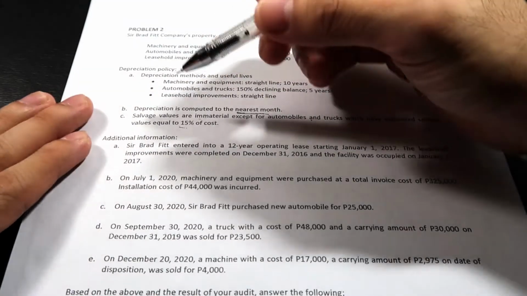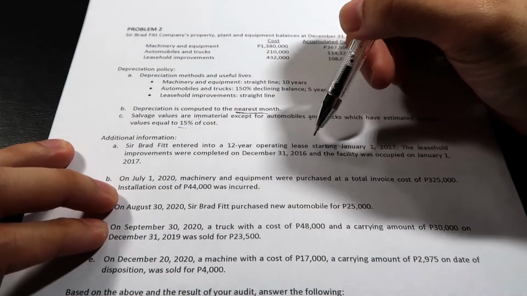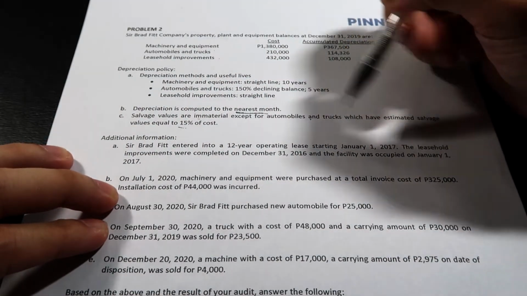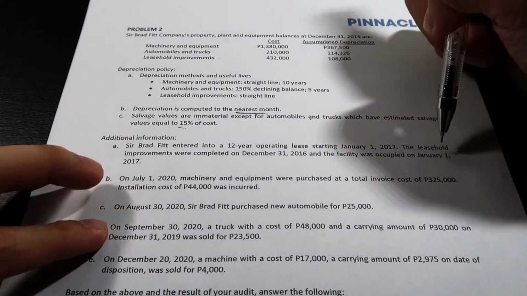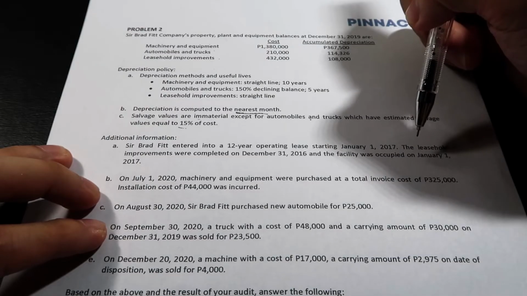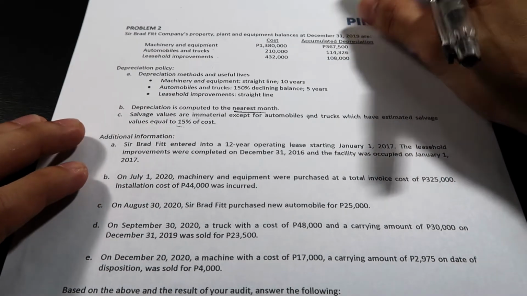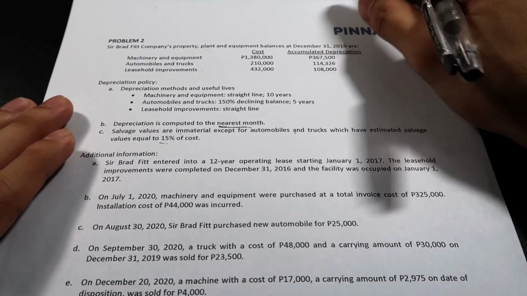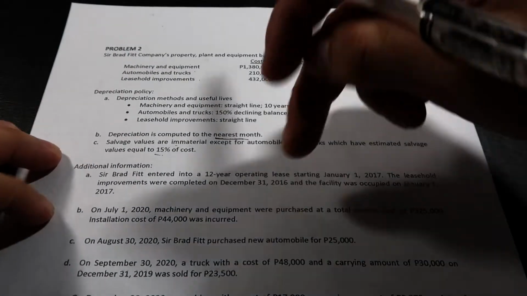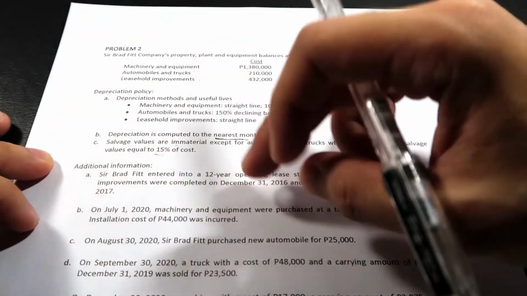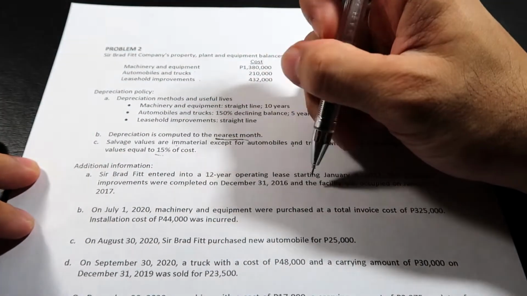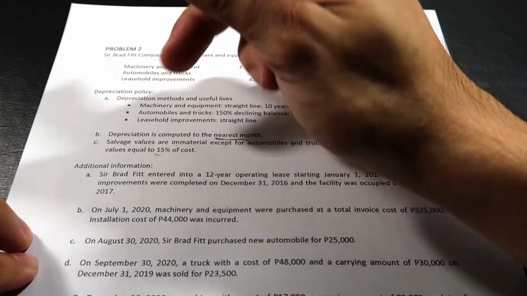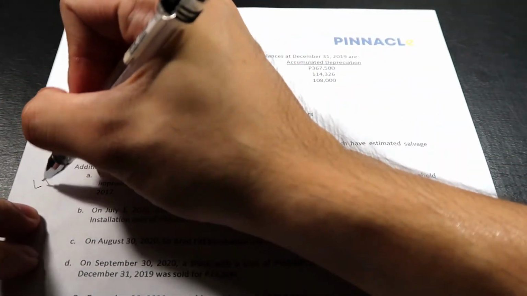Okay? Sir Brad Pitt entered into a 12-year operating lease starting January 1. The leasehold improvements were completed on December 31 and the facility was occupied in January 2017. Okay. So, for additional information A, obviously, saan siya related? Lagay natin sa side. Obviously, related siya dun sa leasehold improvements. Nakuha niyan? This is about lease, right? So, related siya leasehold improvement. Lagay natin dito, leasehold improvements.